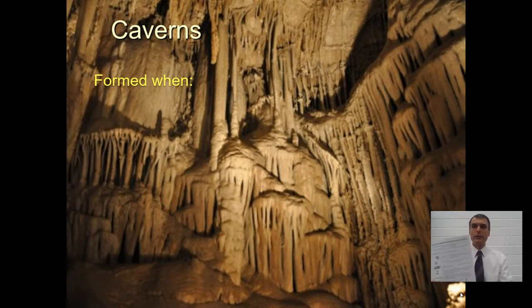On your note sheet, when you were taking weathering and erosion notes, I told you you're going to fill all this front page in, and I was wrong. You actually have to do this part right here, which is about caves. So we'll fill that in right now. How do we get a cave?